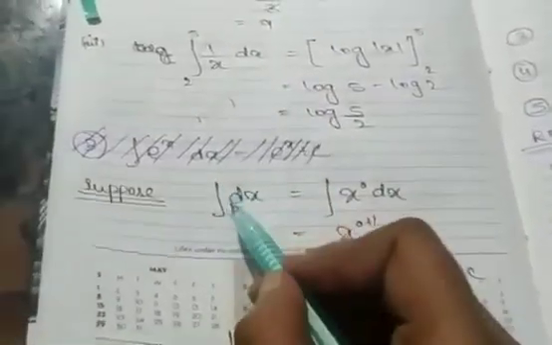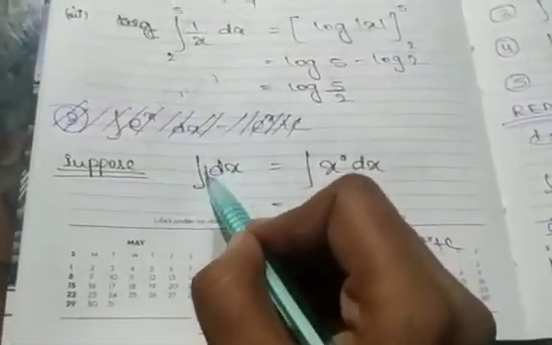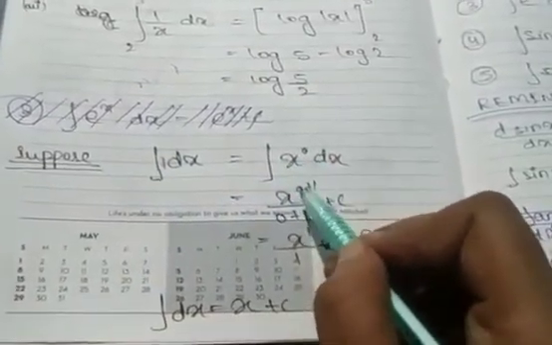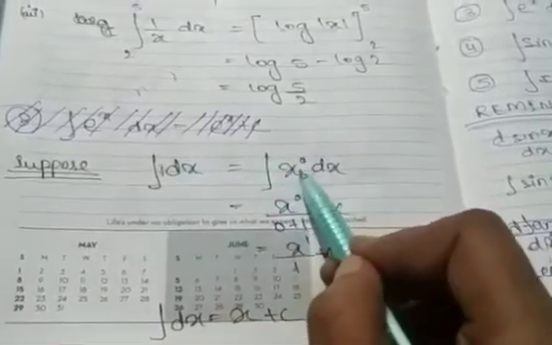This is the answer. Now suppose no variable is there, only 1 is there. 1 means what? x to the power 0 is there, then only 1 is coming.